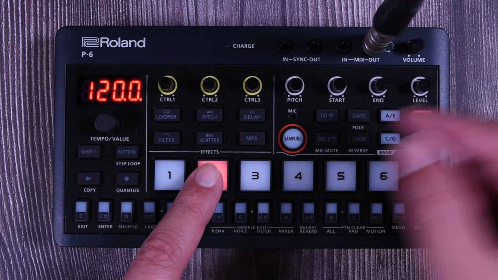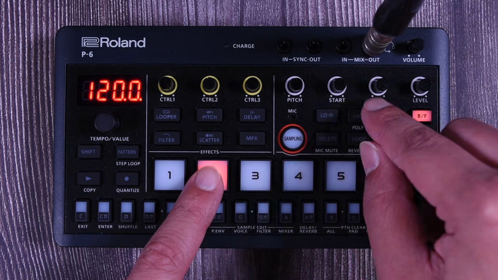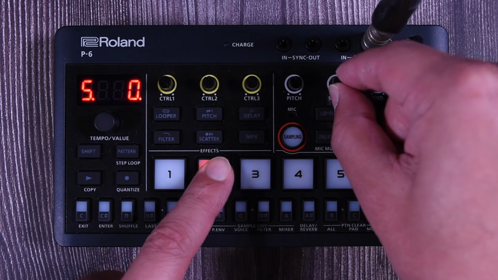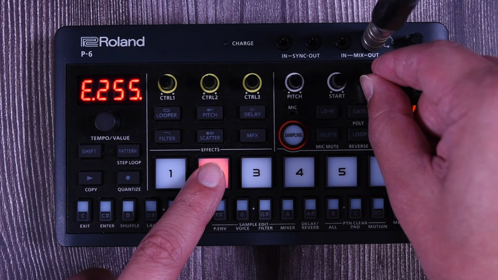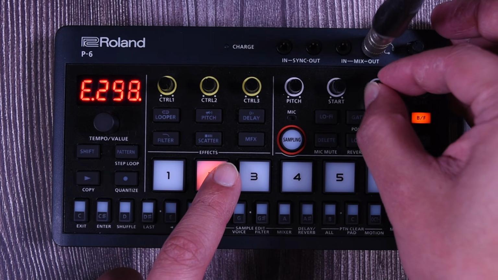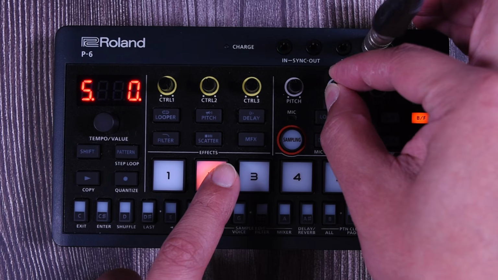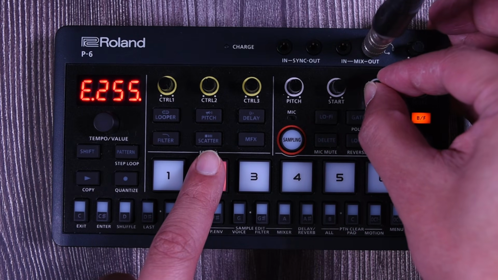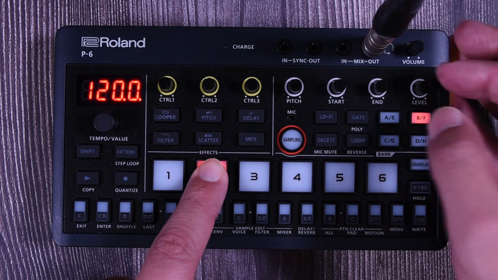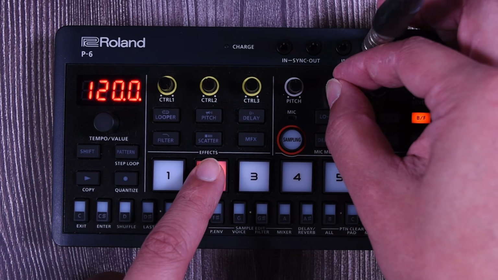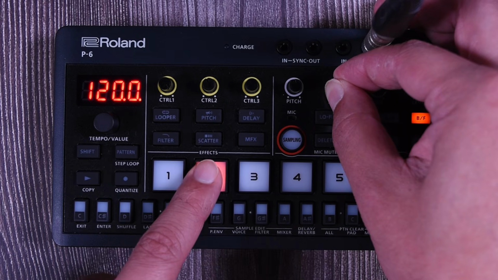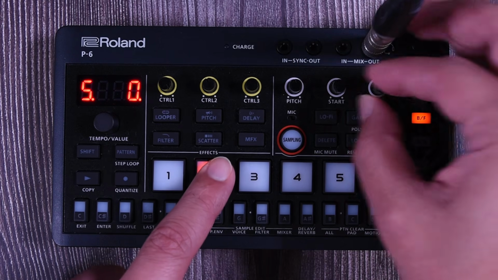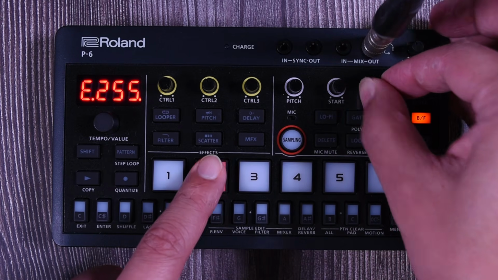But also, since this is a sampler, you can change the start and the ending of the playback sample. If I go all the way to the start and all the way to the end, that is, start 0 and then end 255, and I play it back, I get the snare. But if I move the start, instead of getting the transient, we get the tail. This is how you select the start and the end of the sample.